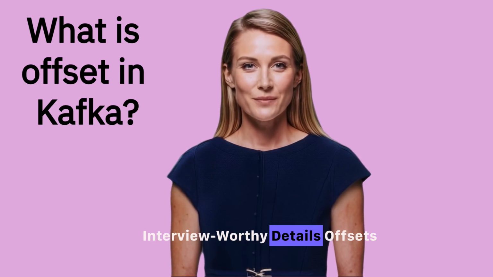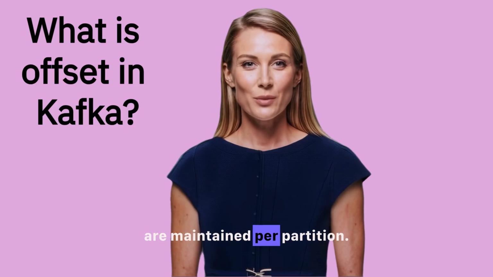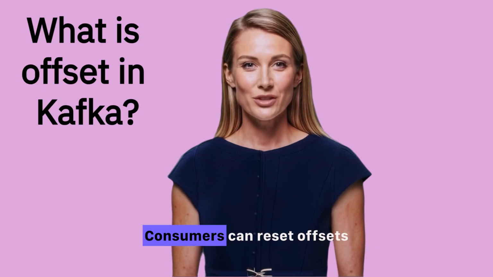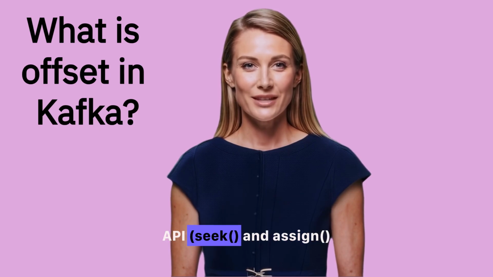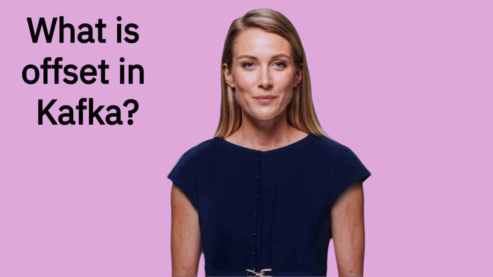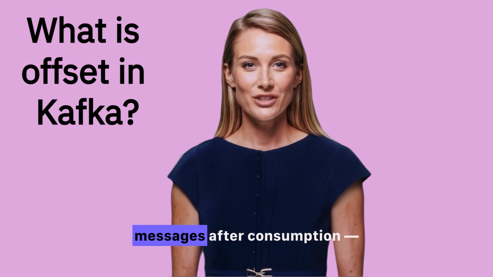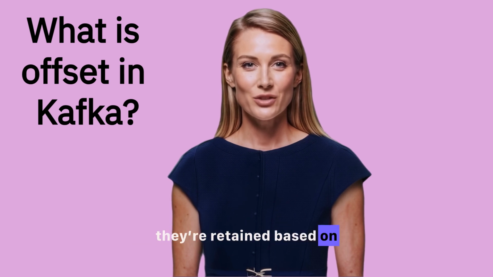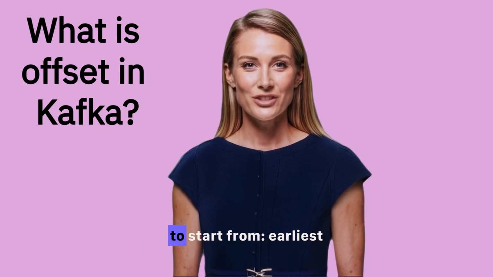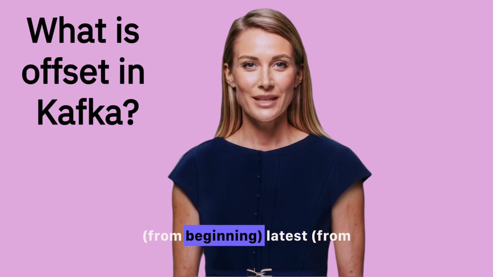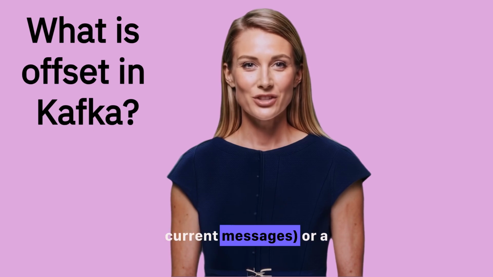Interview-worthy details. Offsets are maintained per partition. Consumers can reset offsets using the Kafka Consumer API, seek and assign methods. Kafka does not delete messages after consumption. They're retained based on retention policies, not offset tracking. You can configure consumers to start from earliest, from the beginning, latest, from current messages, or a specific offset, custom logic.